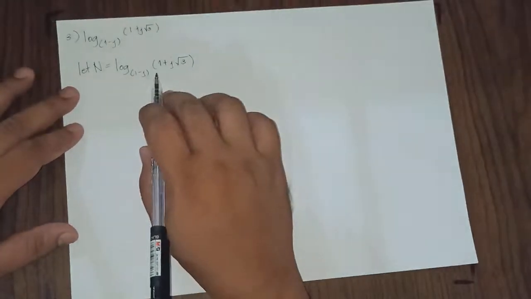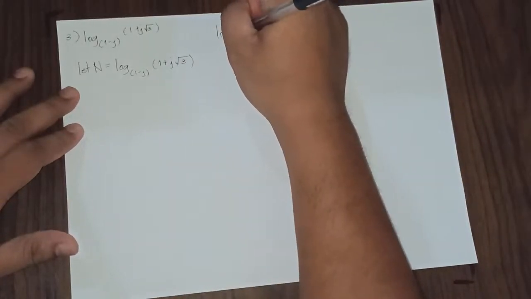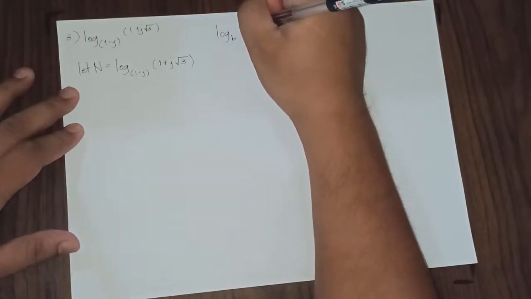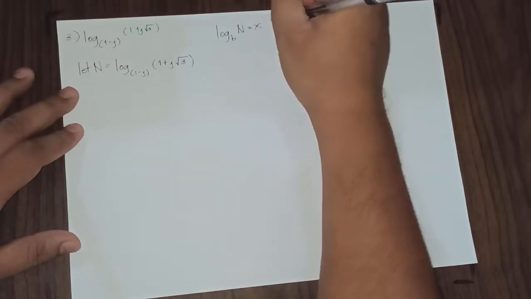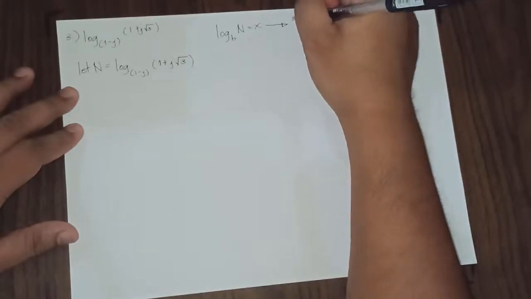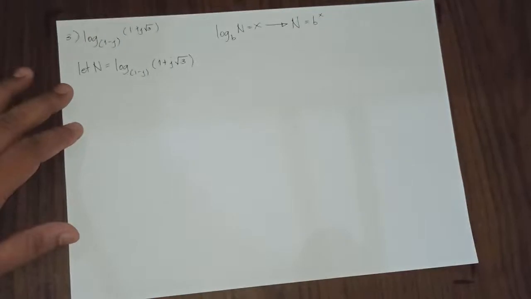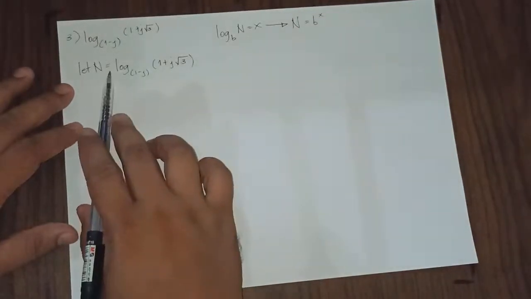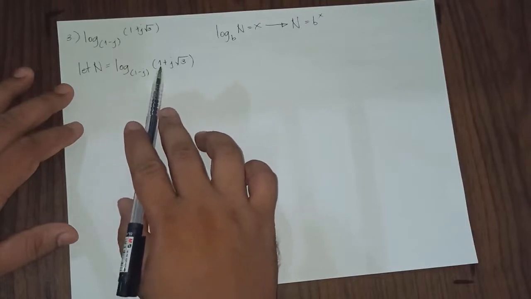Yan ay nanggaling doon sa property natin na log b n is equal to x. Yan ay magiging n is equal to b raised to x. Right? Okay, so let n be equal to log base 1 minus j of 1 plus j the square root of 3.